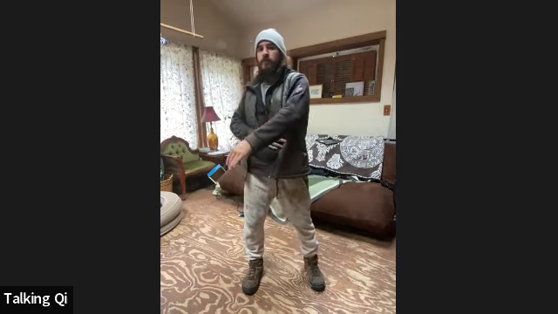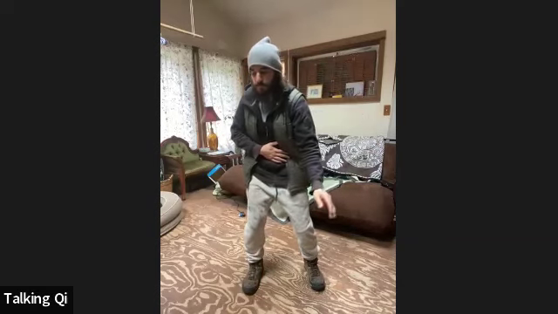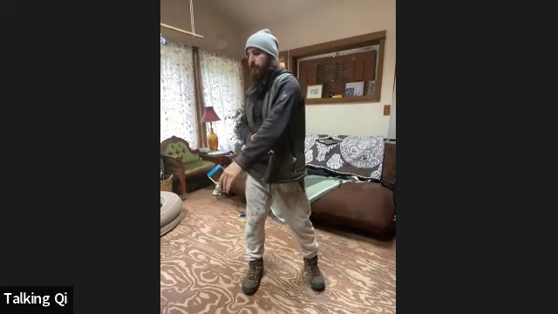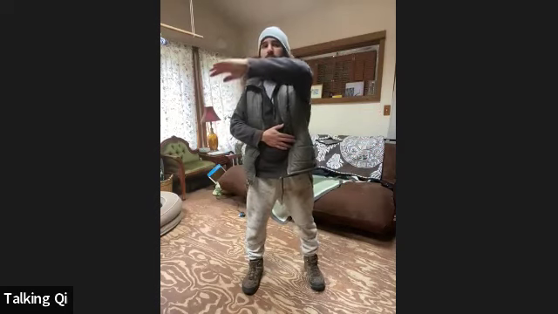Now, when we combine those 2 planes of movement in a way that allows me to draw a yang circle, I get yang circles manifesting in the arm and the hand. Inhaling, lifting, rising.